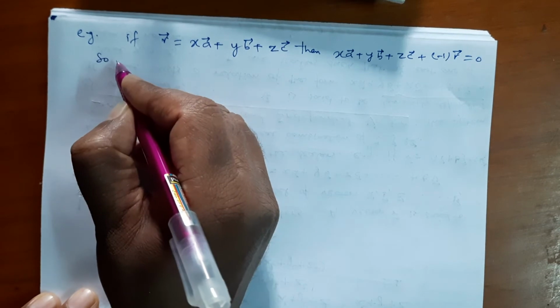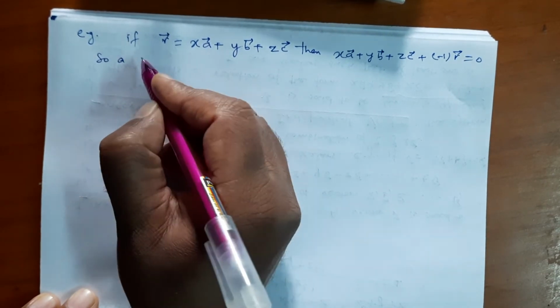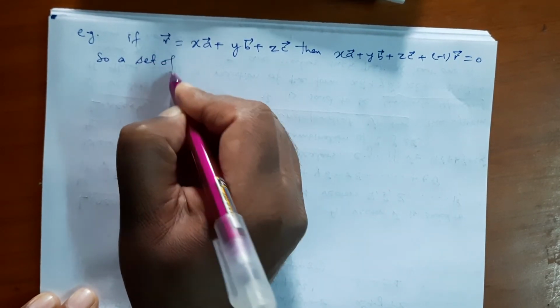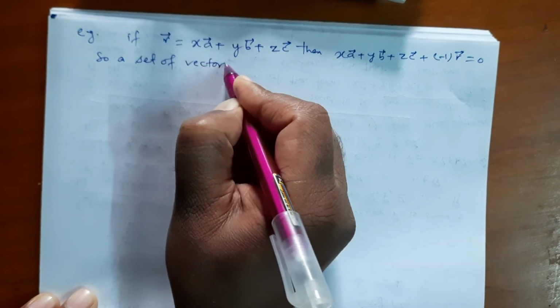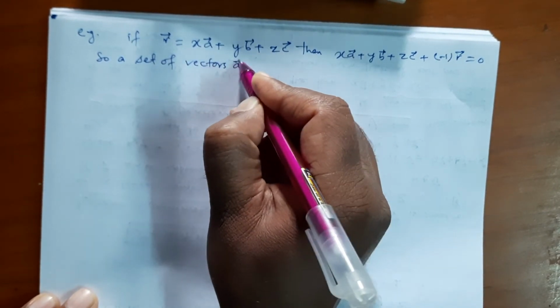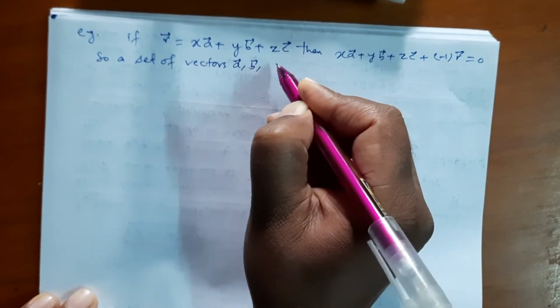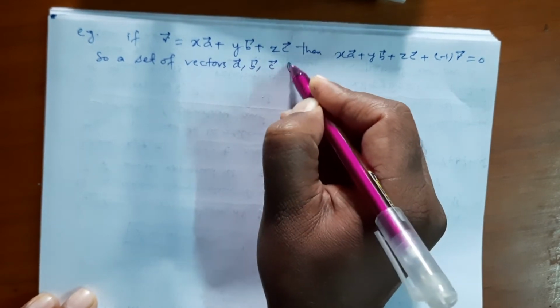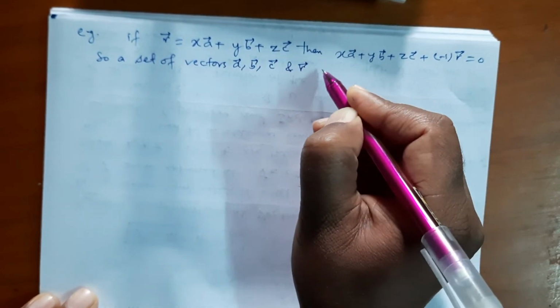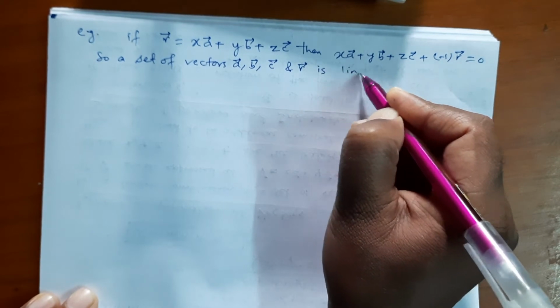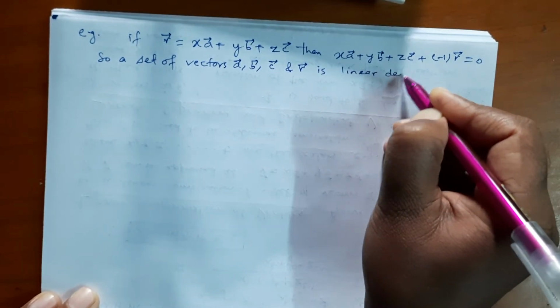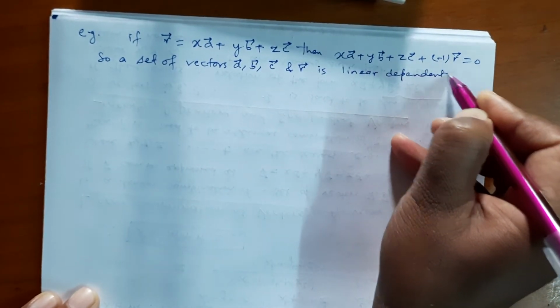So the set of vectors A, B, C and R is linearly dependent.